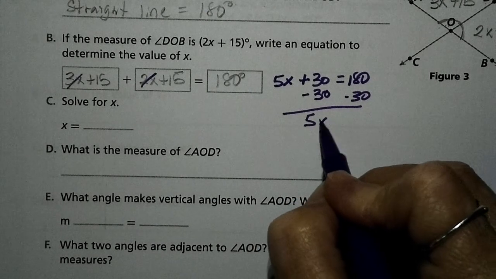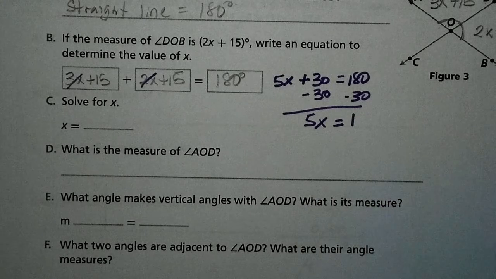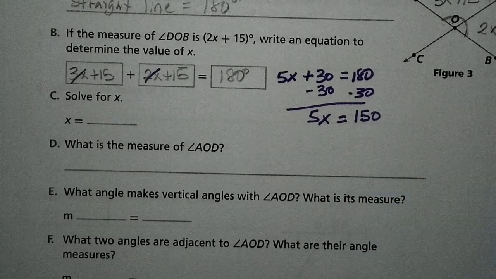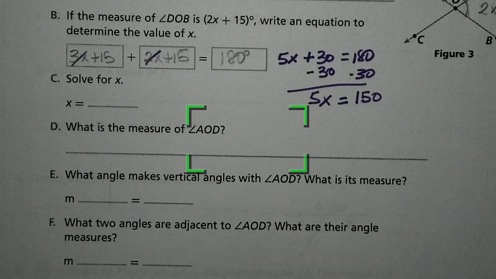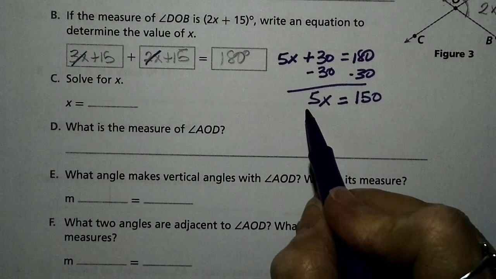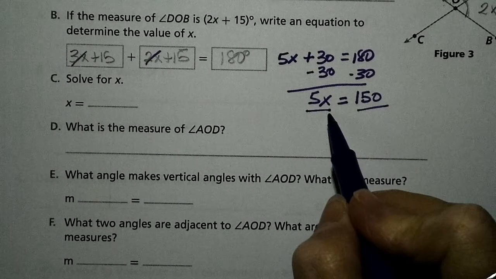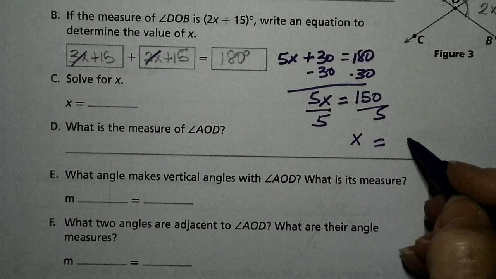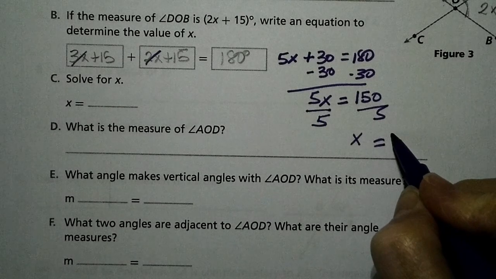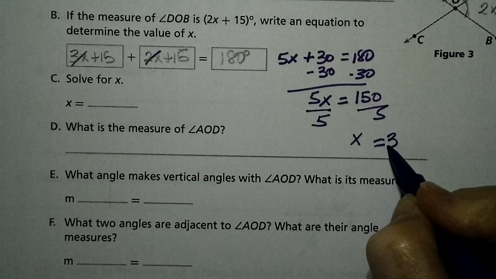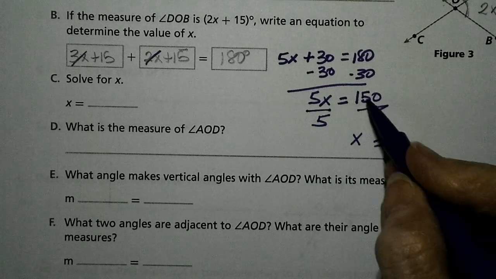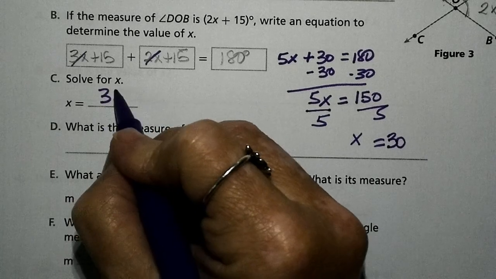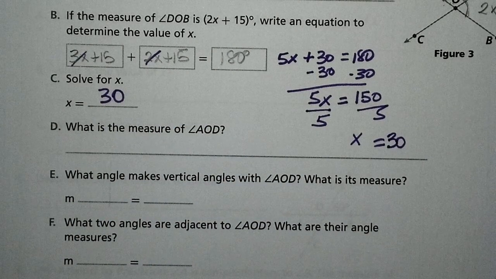So I get 5x equals 150, right? All right, now what? You want to divide it by 5. Yes. So x is what? So 5 into 15 is 3, and then bring down the 0. So x is 30.